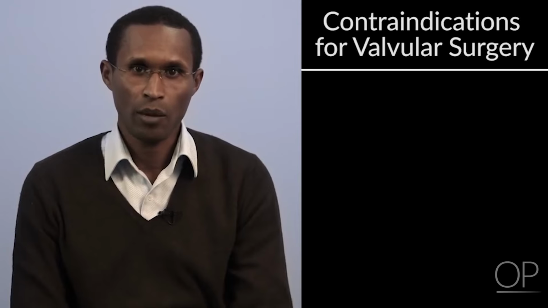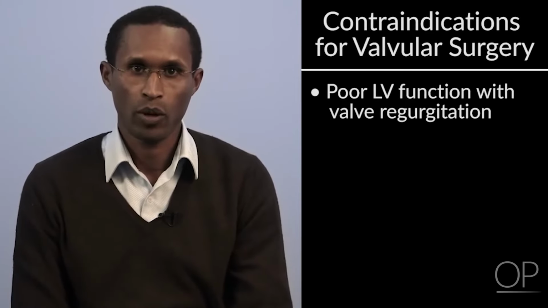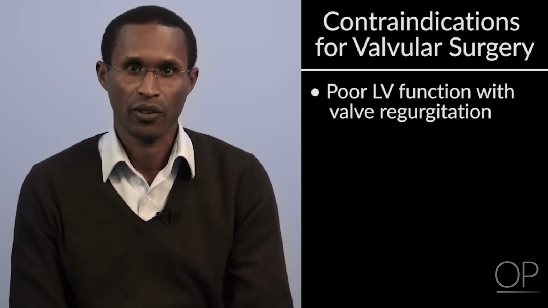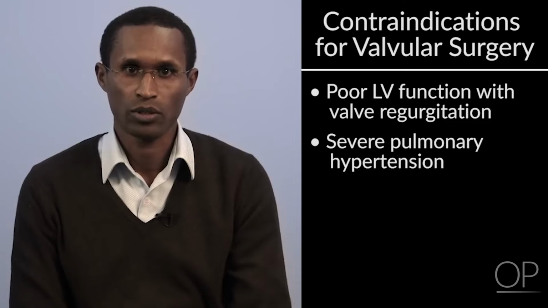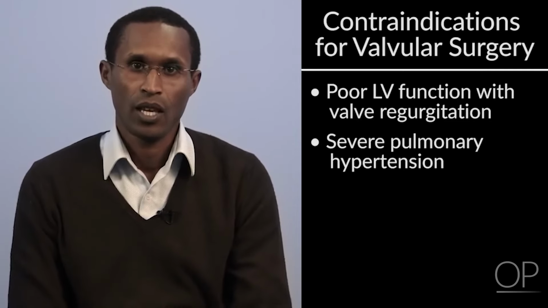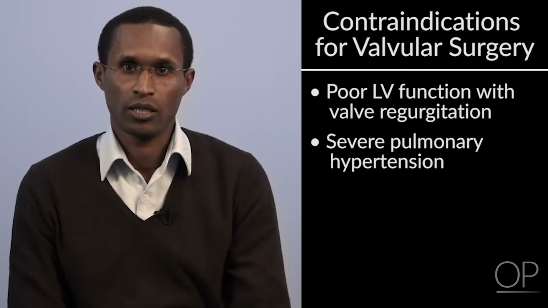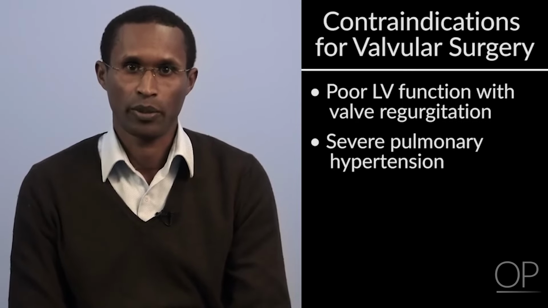A factor that is an absolute contraindication to valve surgery is poor left ventricle function with valve regurgitation. Severe pulmonary hypertension may pose an unacceptable risk for cardiac surgery. Good nutritional status improves post-operative outcomes.